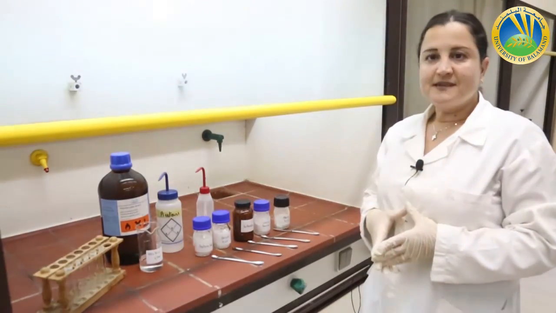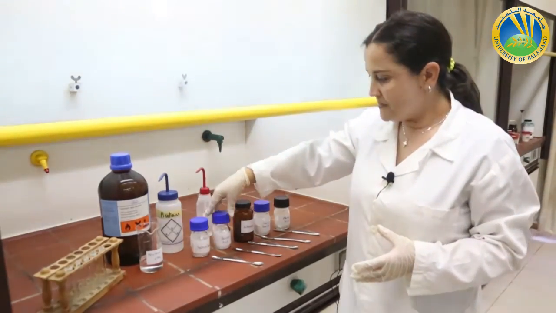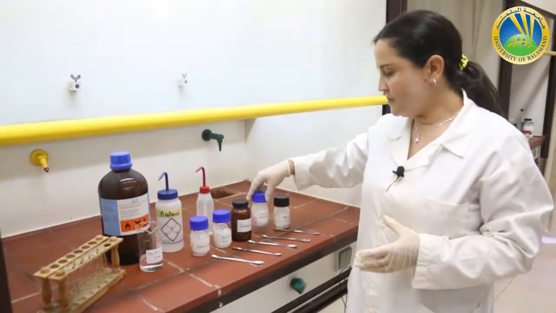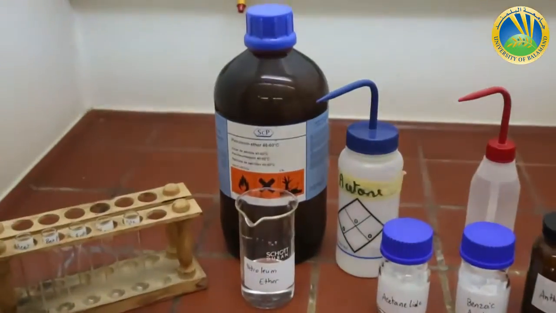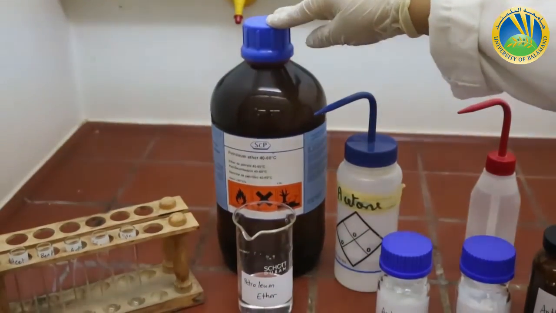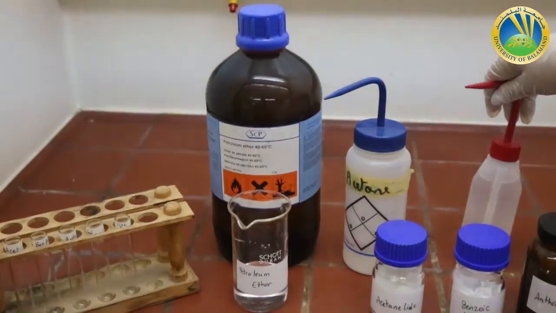The chemicals that we are going to use today are acetanilide, benzoic acid, anthracene, sodium benzoate, and stearic acid. The three different solvents that we are going to use are petroleum ether, acetone, and distilled water.